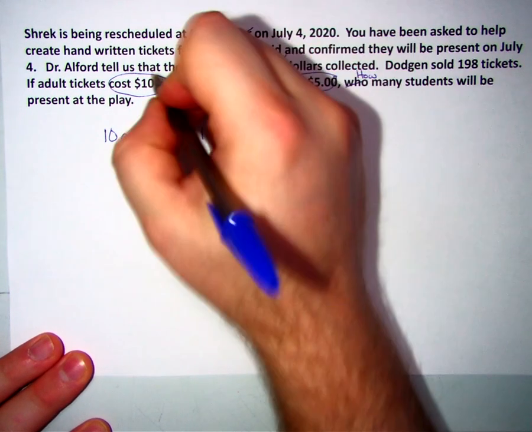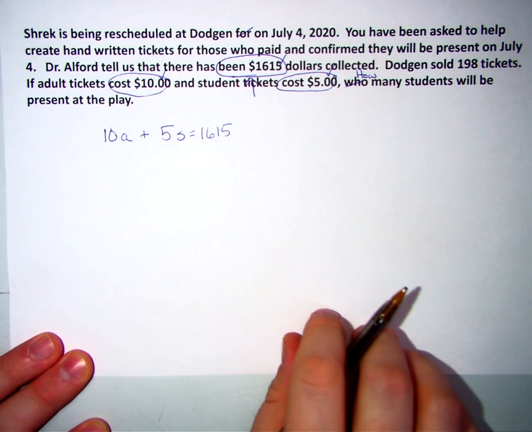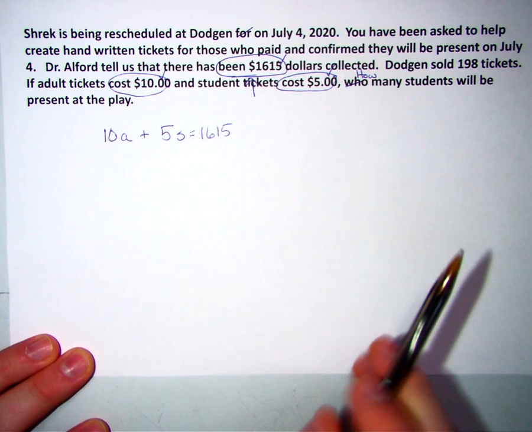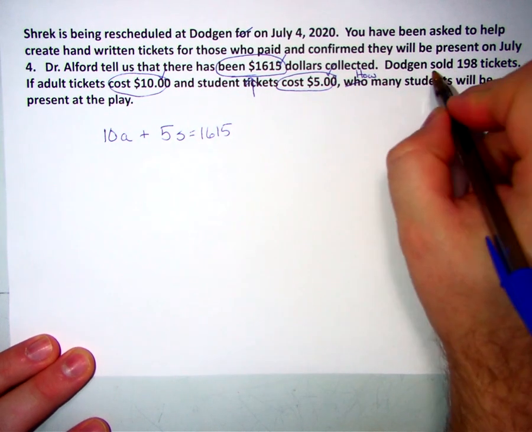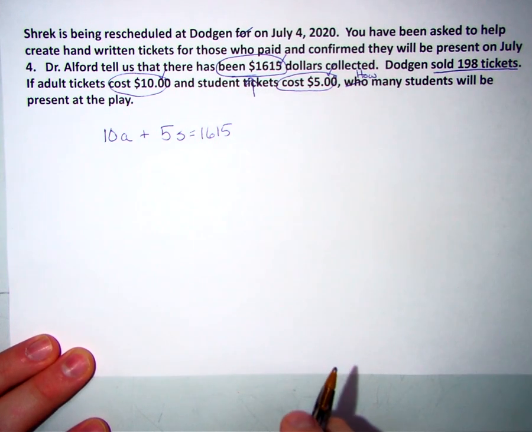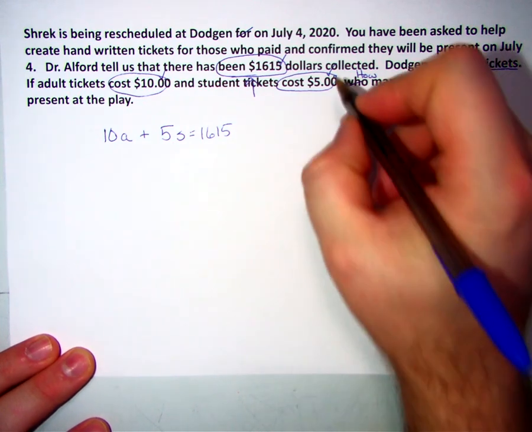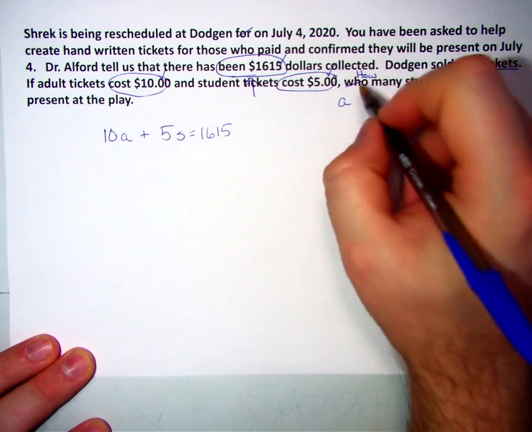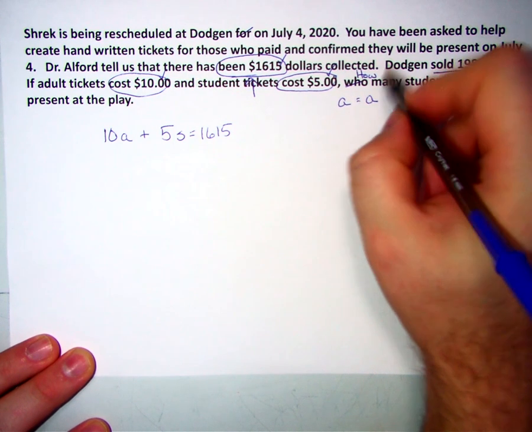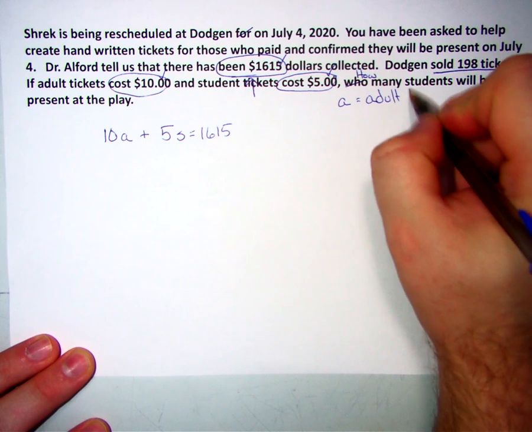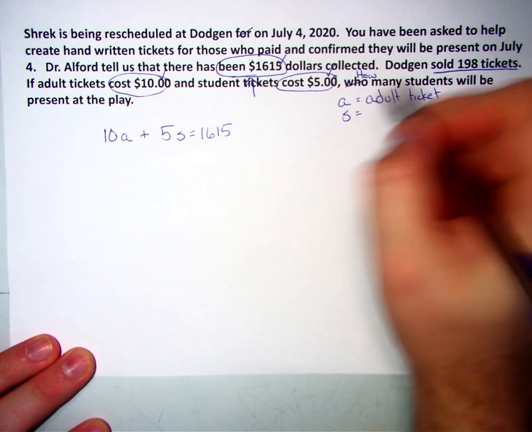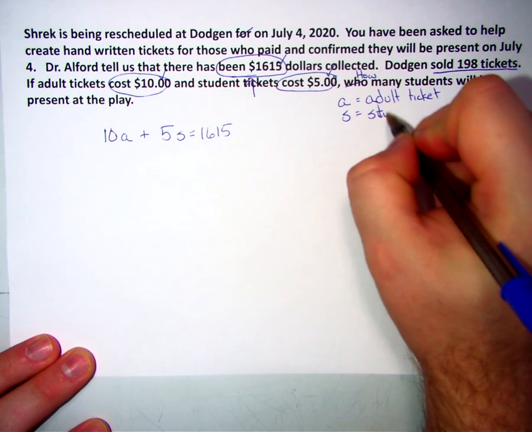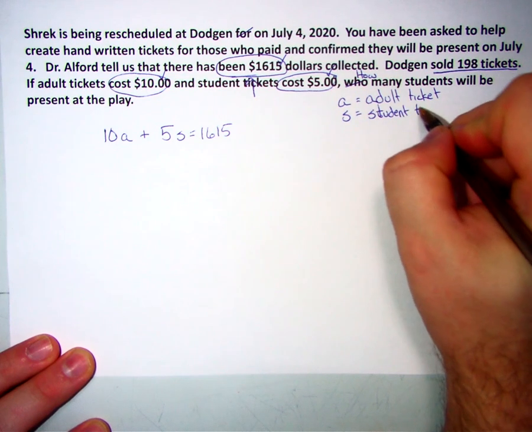Okay, so we've used that number, we've used that number, we've used that number. Let's go back through and figure out what numbers we haven't used. July 4th, well, that's not really relevant to setting up a system of equations. But we do see 198 tickets. Before I deal with the 198, let's talk real quick about what our variables represent. A represents an adult ticket. And S represents a student ticket.